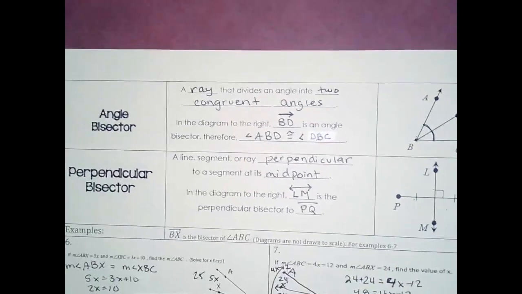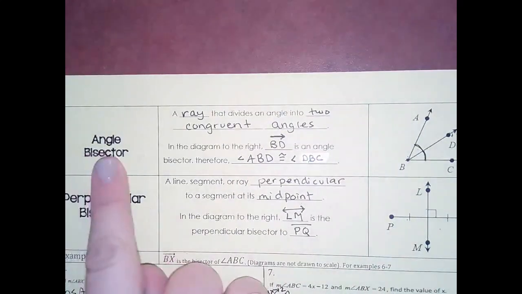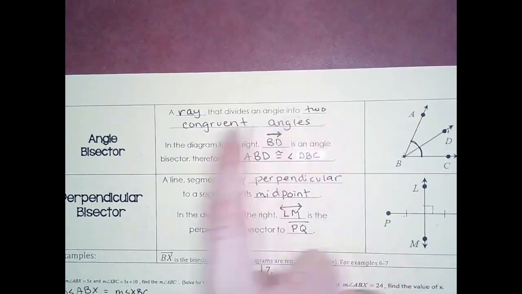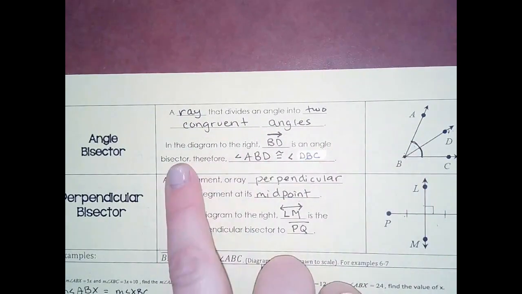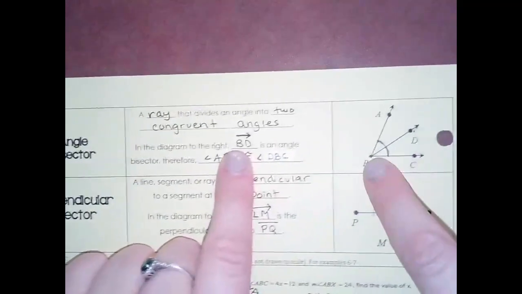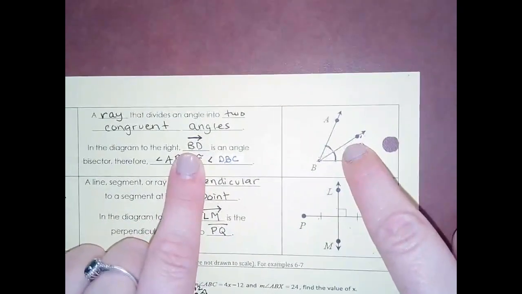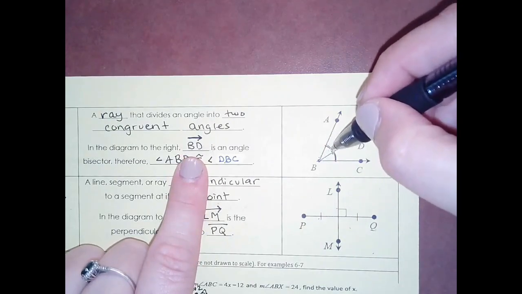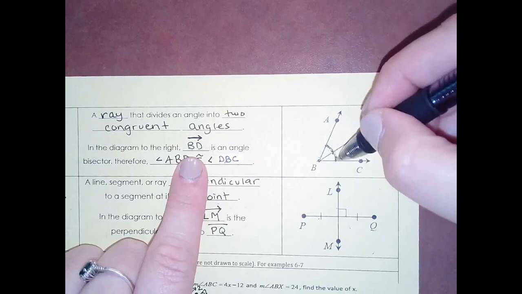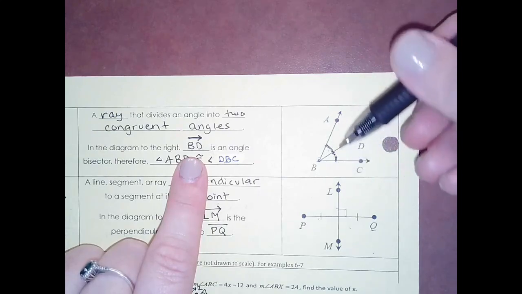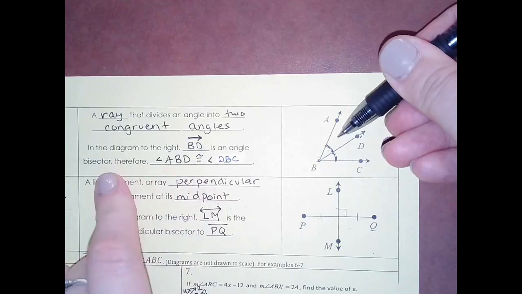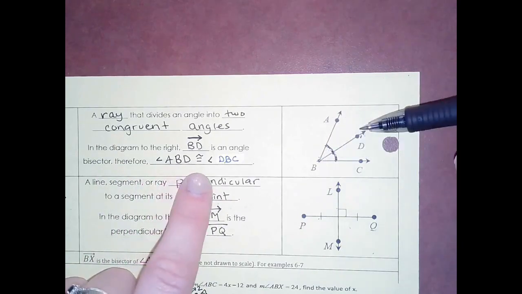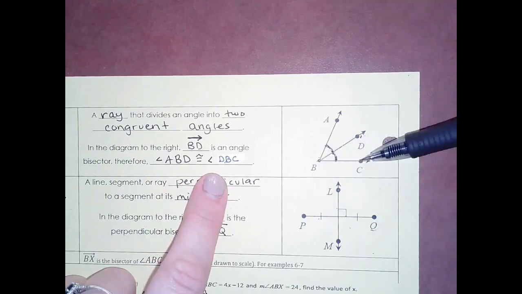Okay, walking through what all this means. The first part is angle bisector. We kind of looked at this last class. It says a ray that divides an angle into two congruent angles. So in the diagram to the right, ray BD is cutting this whole angle into two pieces. That means this top angle is congruent to this bottom angle. They each have two marks, so they're the same measurement. That's what this sentence says: angle ABD is congruent to angle DBC.